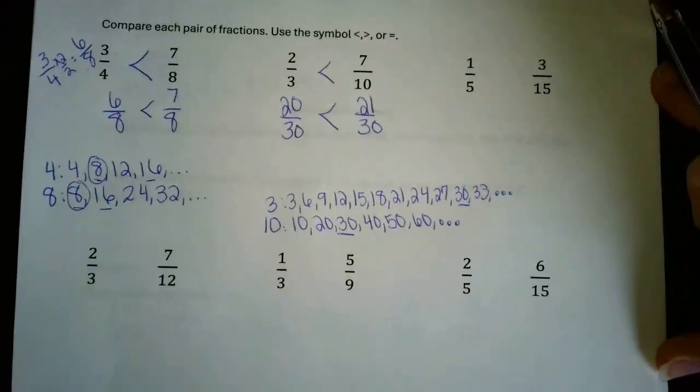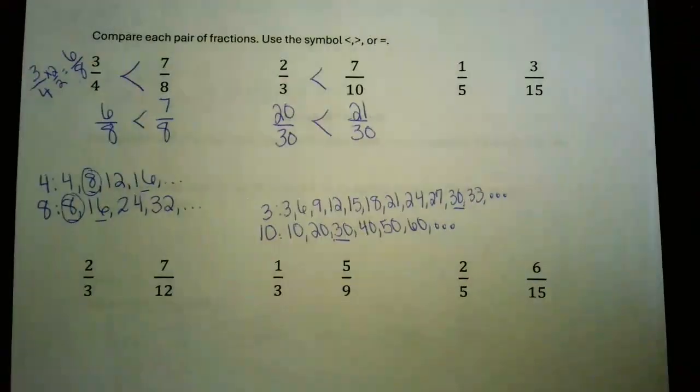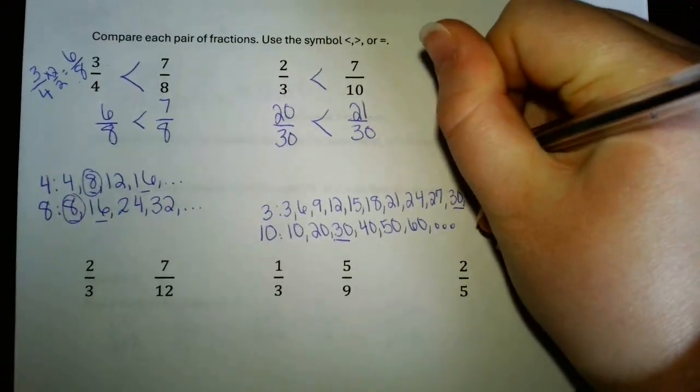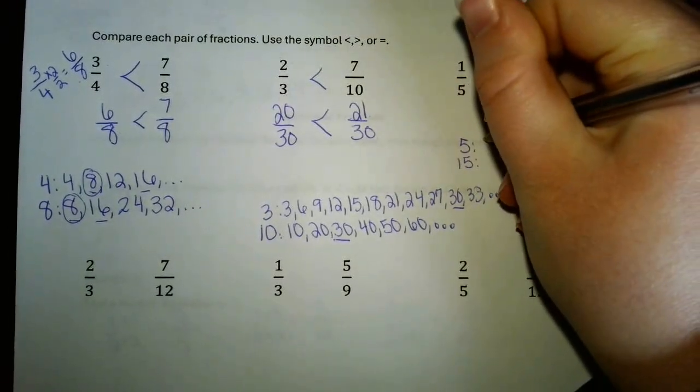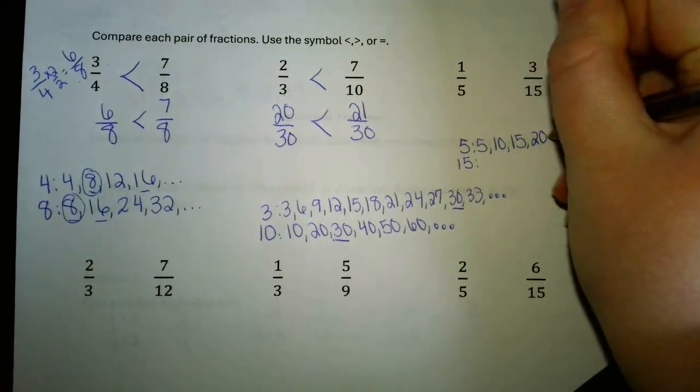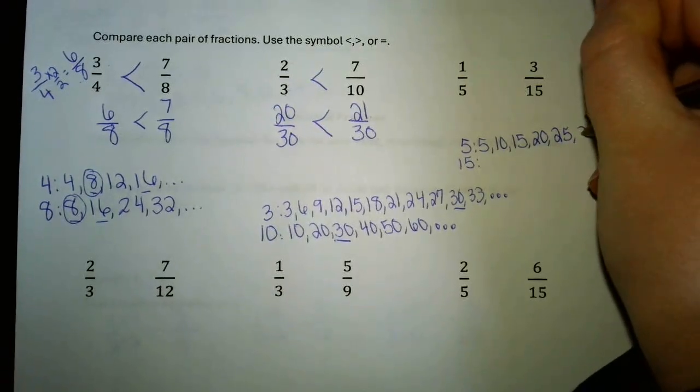Moving on to 1/5 and 3/15. Do the same thing. Multiples of 5, multiples of 15. Multiples of 5 are 5, 10, 15, 20, 25, 30, and so on.